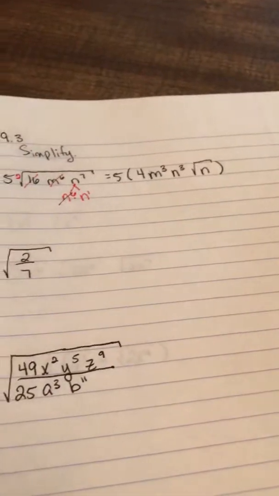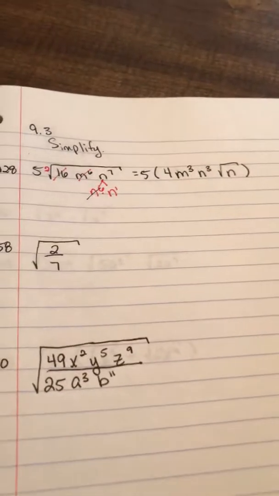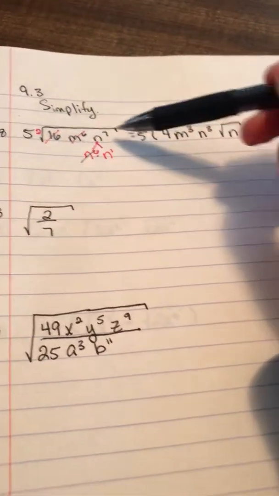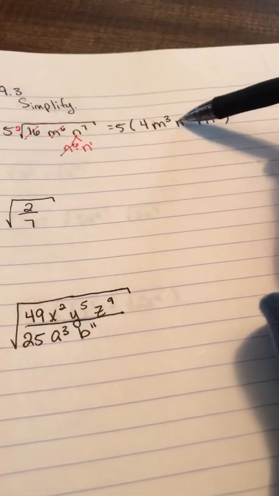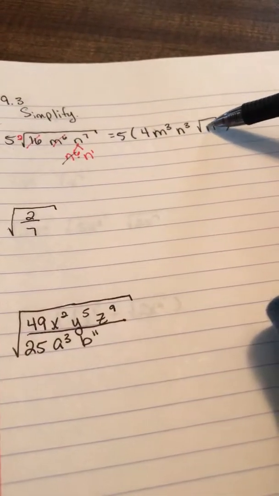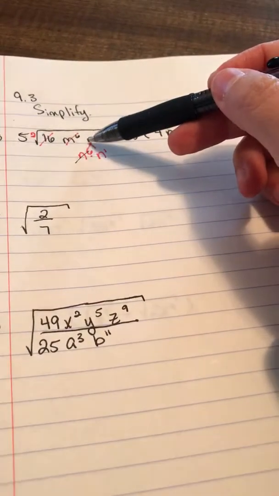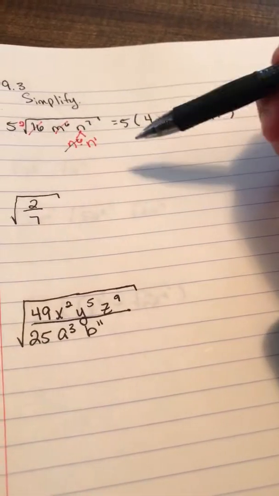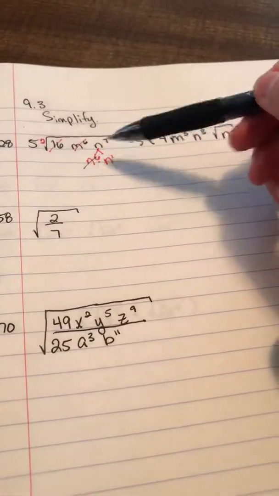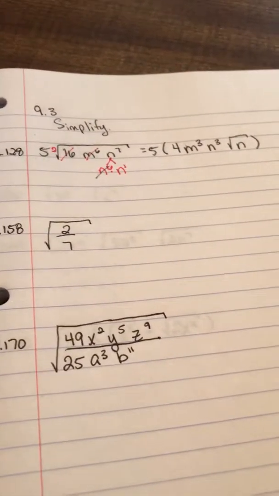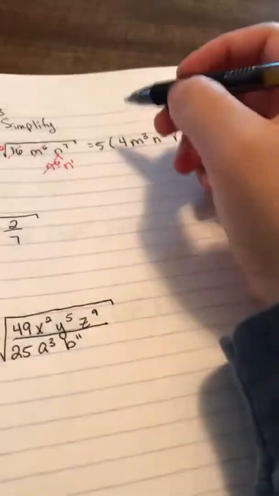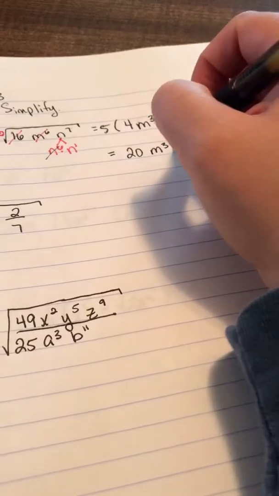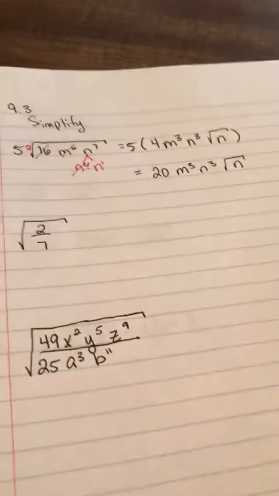Now, I don't normally do it that way. I normally don't write that down. I think I did on the notes just because some people do this. Because for me, what I do is 2 goes into 7 3 times, so you've got an n cubed, and you've got a remainder of 1, so there's still a square root of n. So however you want to think about it, if it helps you to write down n to the 6th times n to the 1st, because 6 plus 1 is 7, then that's fine. Or you can just do it if you have a remainder, if it doesn't divide evenly. And then the last thing, 5 times 4 is 20. So this would be 20 m cubed, n cubed, square root of n.